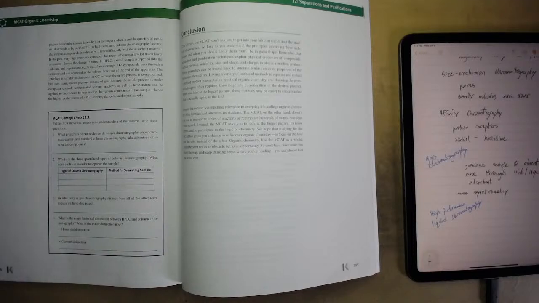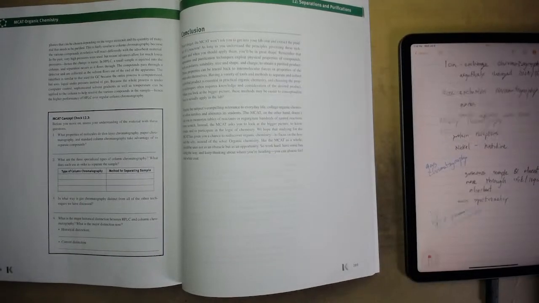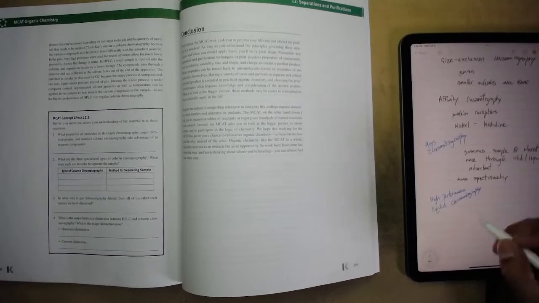Because the whole process is under computer control, sophisticated solvent gradients as well as temperature can be applied to the column to help resolve the various compounds in the sample. Hence the higher performance of HPLC over regular column chromatography. So it's similar to column chromatography. Looks like a liquid eluent.